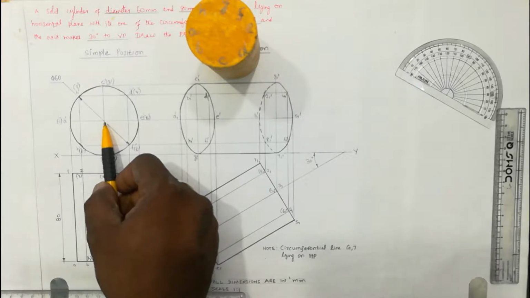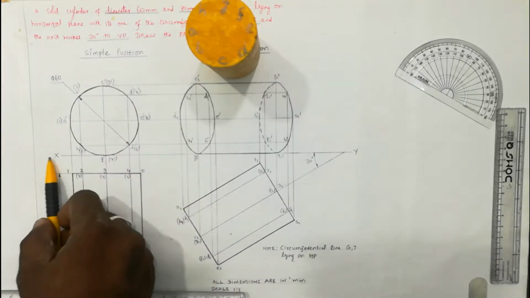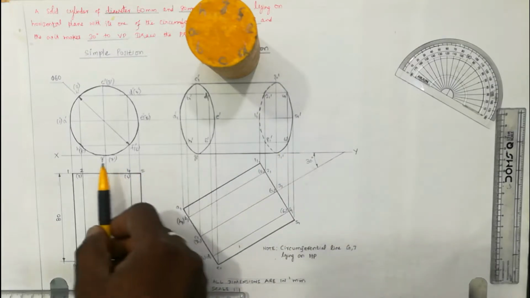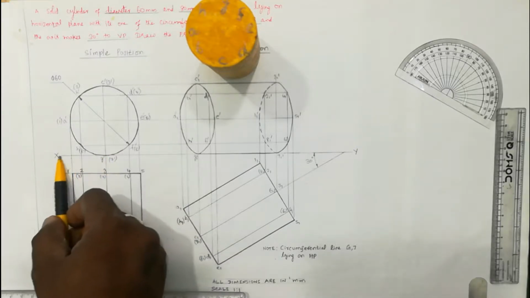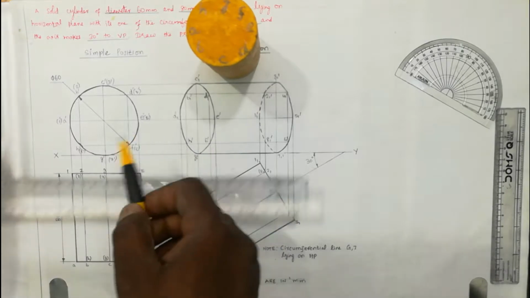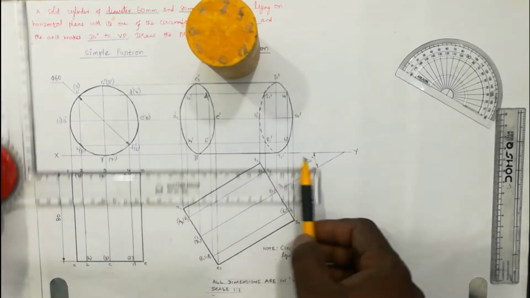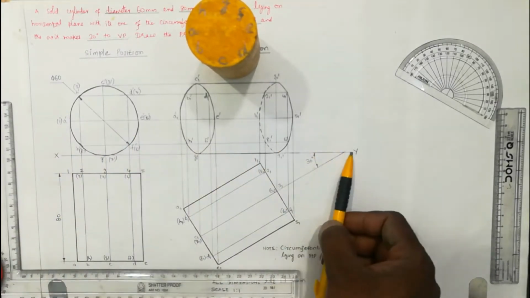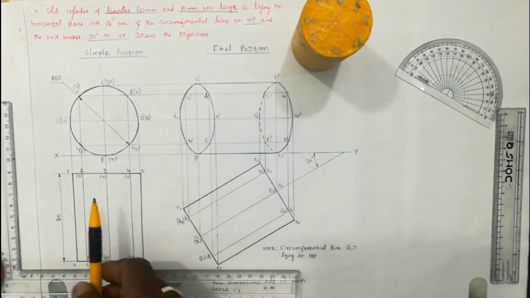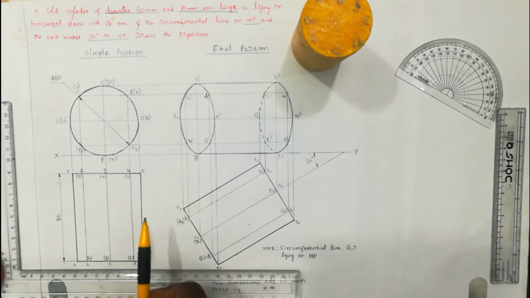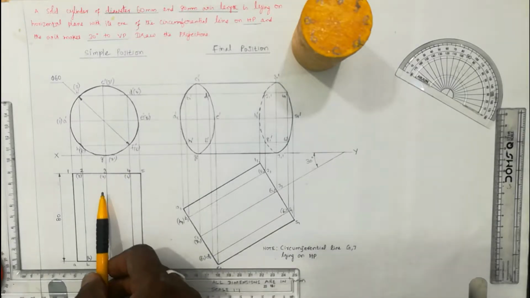It is drawn first. Next, draw the XY line, called the reference line, in contact with the lower part of the circle like this. Touching the circumference of the circle, draw one horizontal line using the horizontal scale of your drafter, and mark it as XY, called the reference line. The next step is to draw the simple position top view. The top view will always come below the XY line.